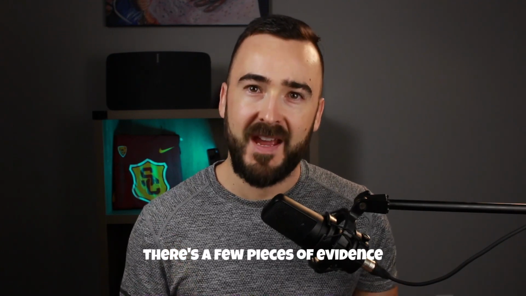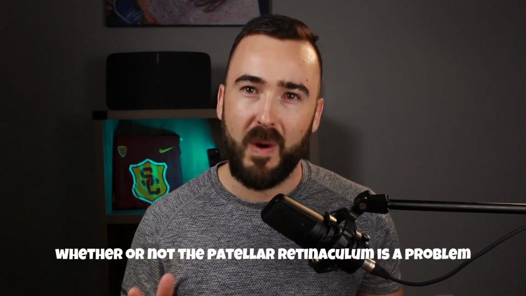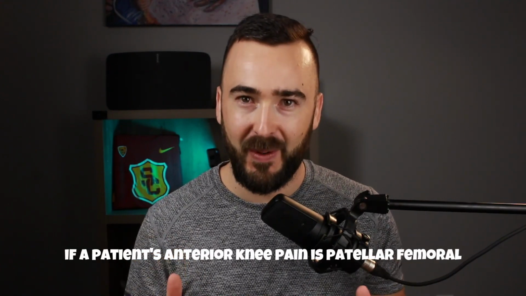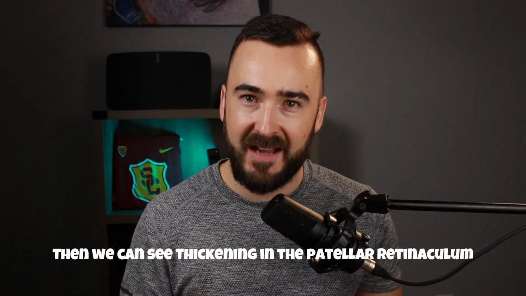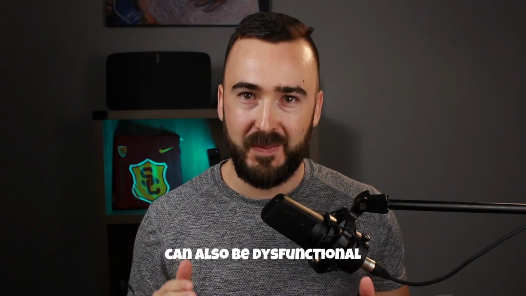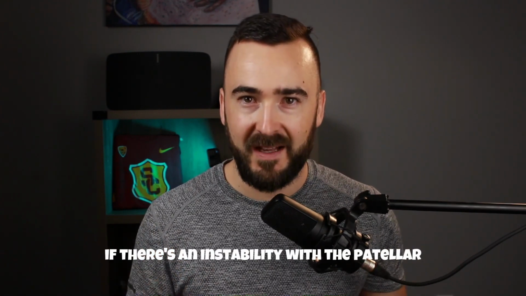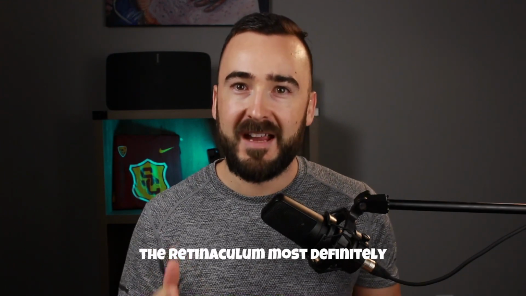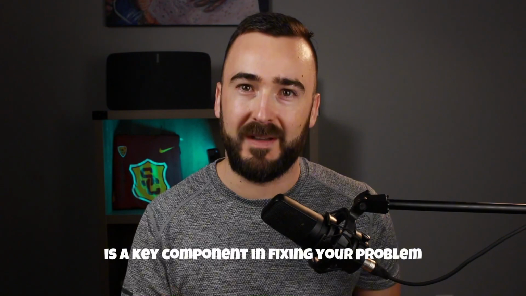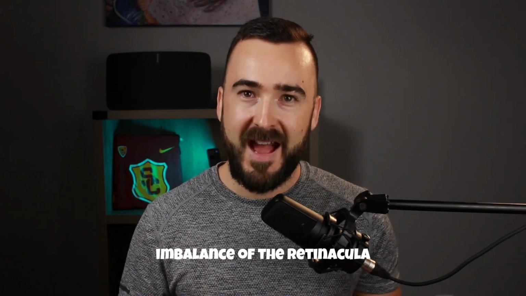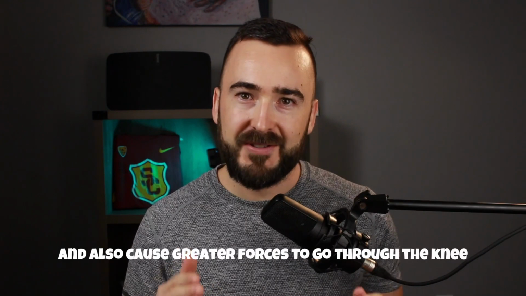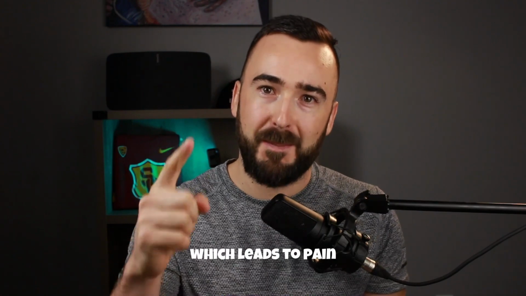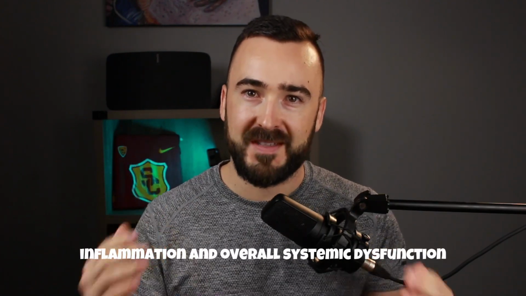There's a few pieces of evidence that provide anatomical indications whether or not the patellar retinaculum is a problem. If a patient's anterior knee pain is patellofemoral, then we can see thickening in the patellar retinaculum in a lot of cases. The retinacula can also be dysfunctional if there's an instability with the patella. If you often have patellar tracking issues, instability, or dislocations, the retinaculum most definitely is a key component in fixing your problem. Imbalance of the retinacula can lead to patellar instability and also cause greater forces to go through the knee, which can lead to abnormal loading, which leads to pain, inflammation, and overall systemic dysfunction.